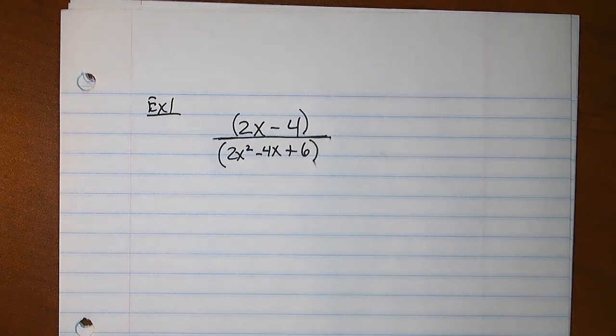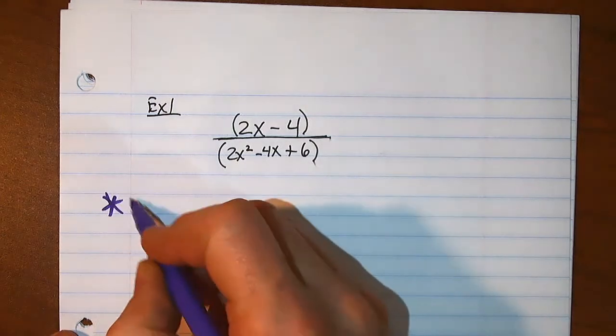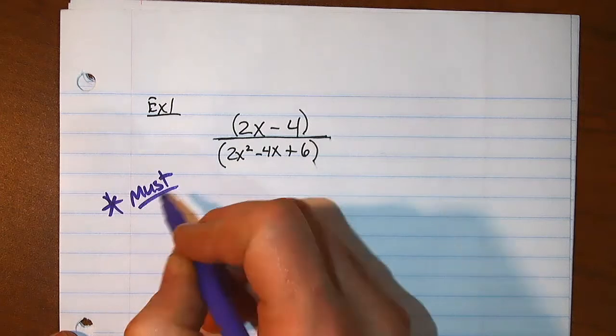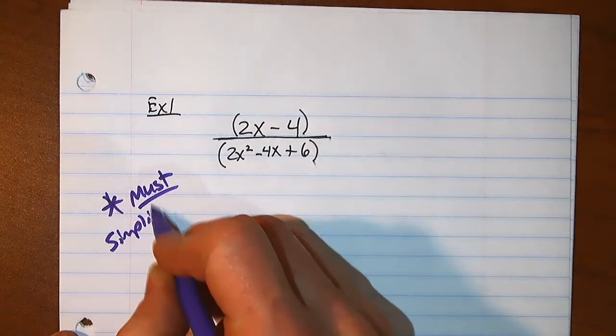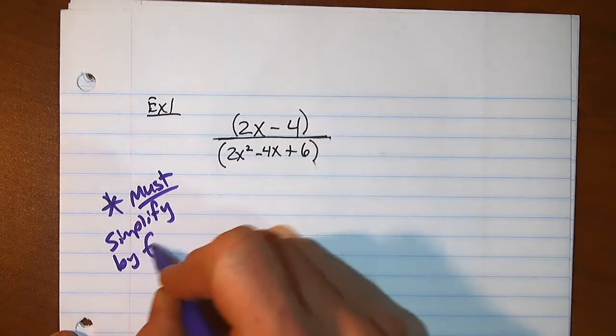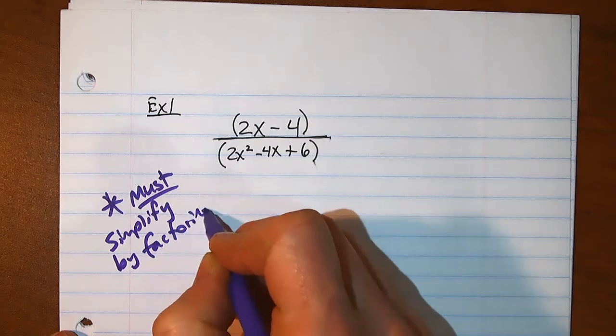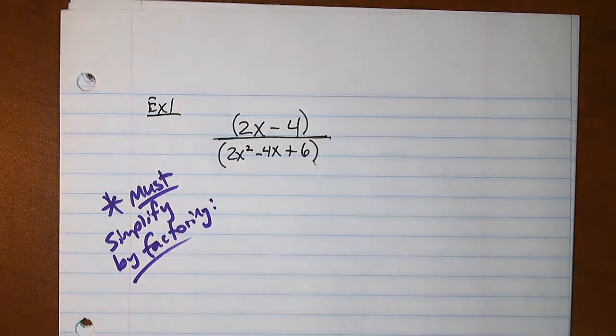In other words, moral of the story, I must start by factoring. That is what I must do, okay? So all of these problems, we must simplify by factoring, okay? There's just simply no way around it.